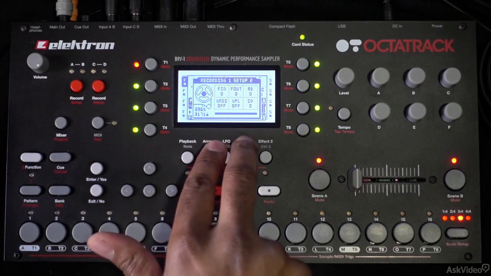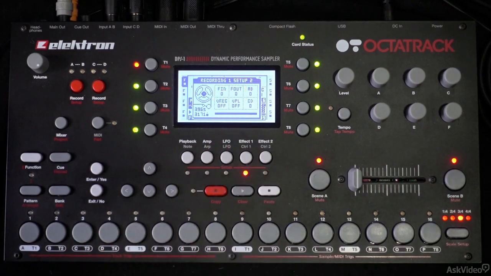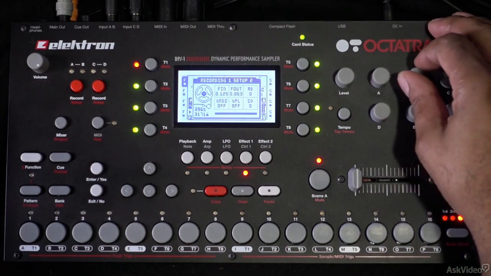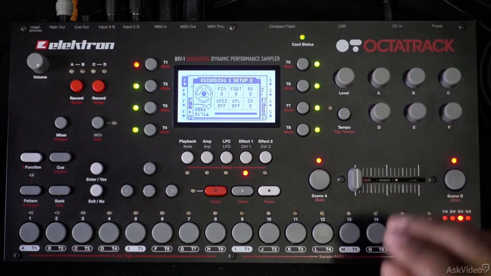This can be useful if you want to record something that's going to loop and you want to avoid any sort of pops. Having a slight fade in at the beginning or a slight fade out could be helpful for that. Not really necessary for me.